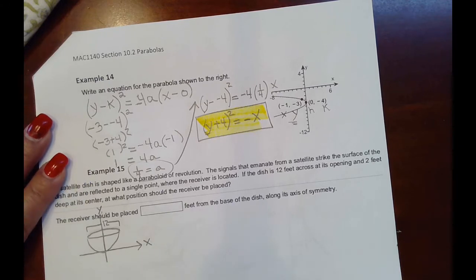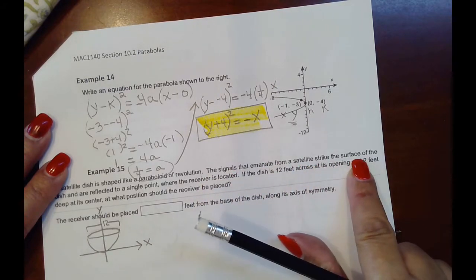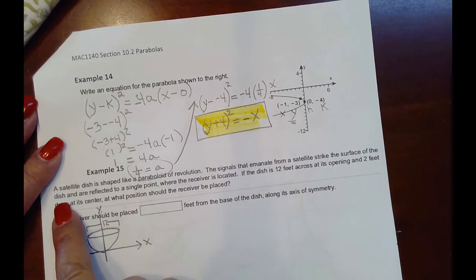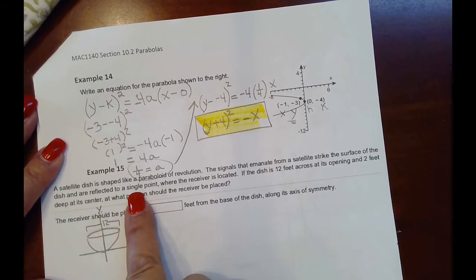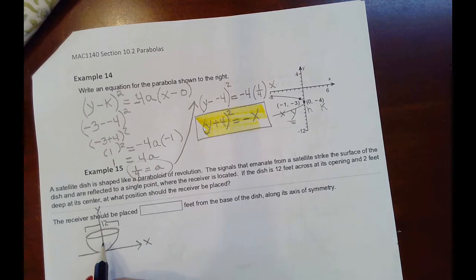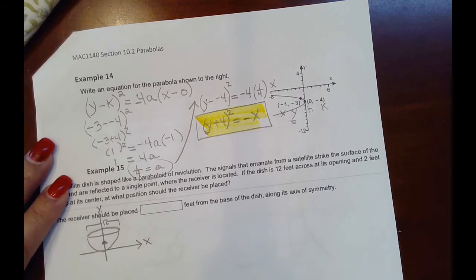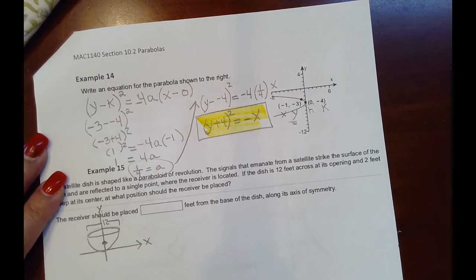And they're saying in this problem that the signals that emanate from a satellite strike the surface of the dish and are reflected to a single point. I mean, this is just the way your headlights are made. They put the light right at the focal point, and the cup that holds the headlights on your car, they're shaped just like this, like a paraboloid of revolution.